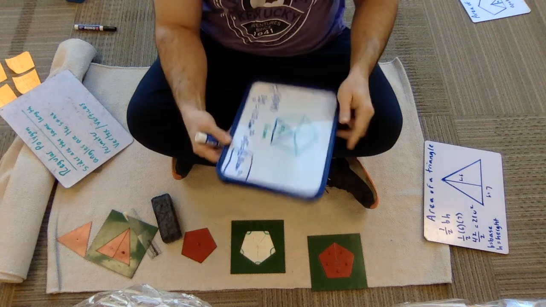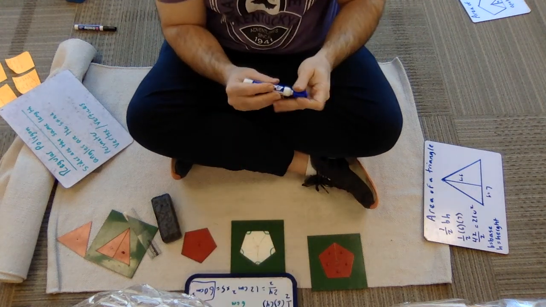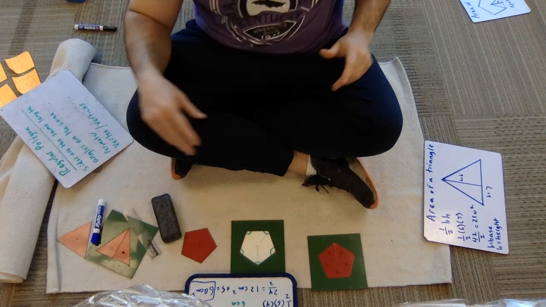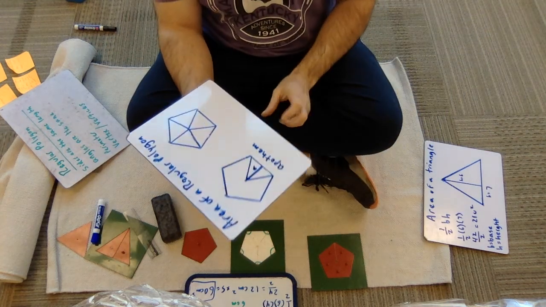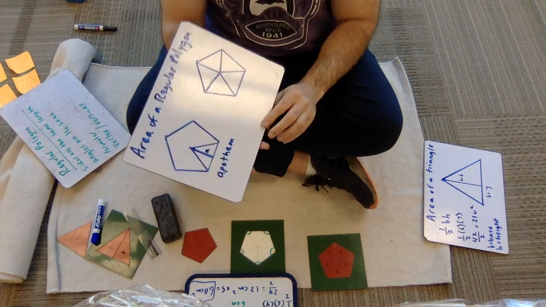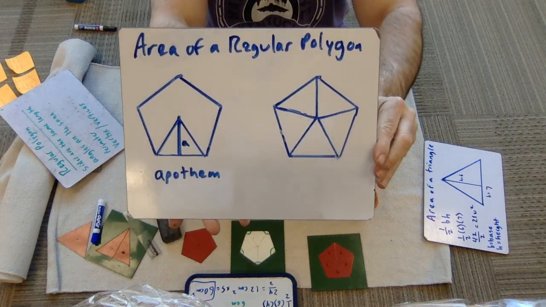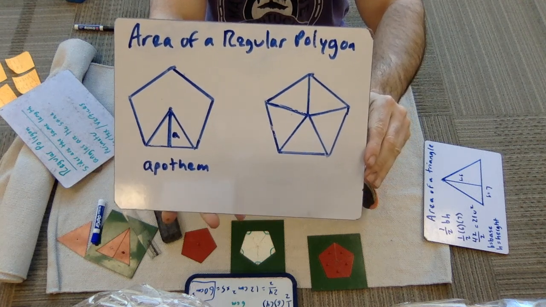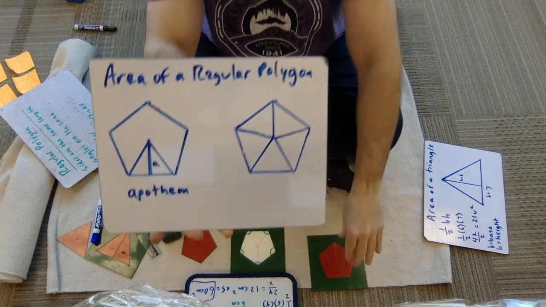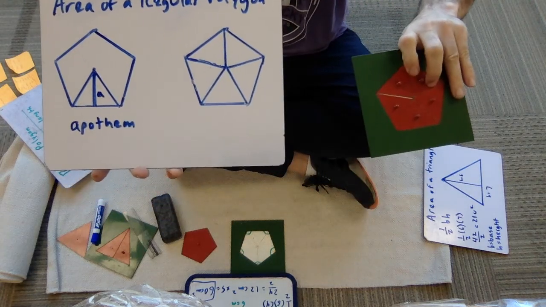Unfortunately, it's not that simple. Well, it kind of is. But there is a special formula for this. So this is what I was going to work with originally. And there's the apothem, and there's the triangle part there. You see that? Okay.